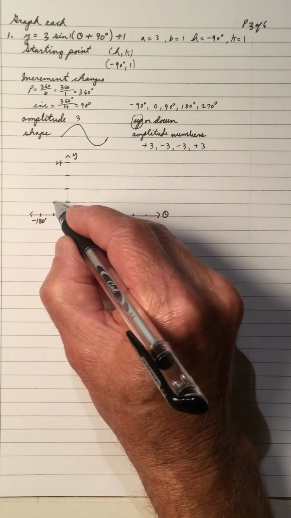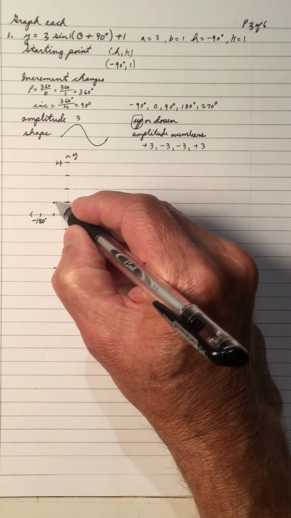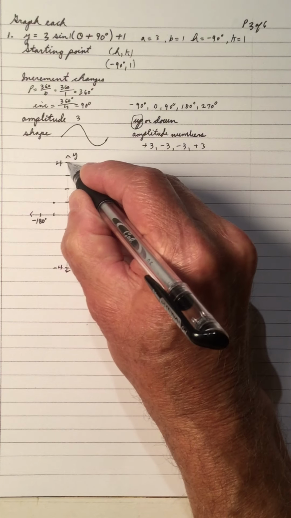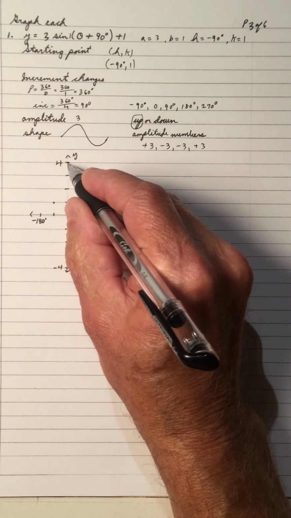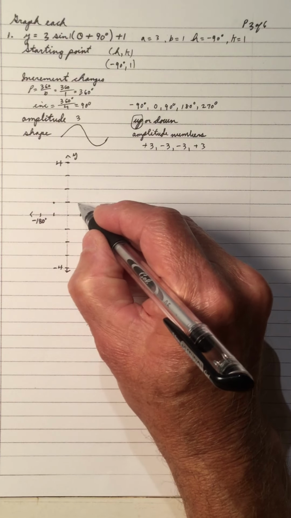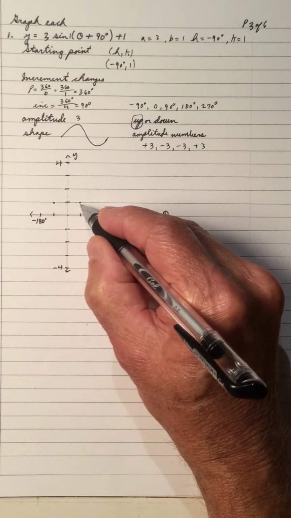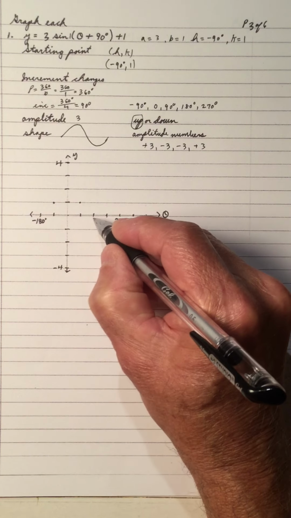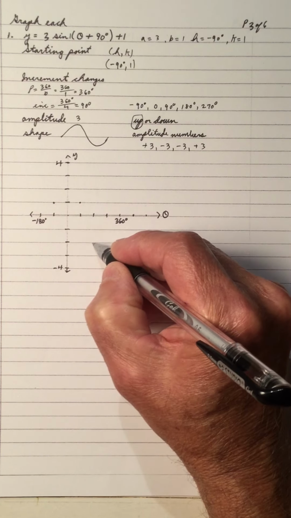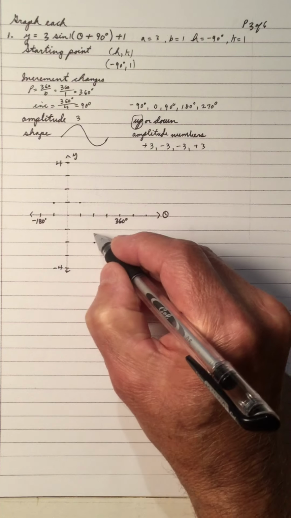So as I go to the right here, I leave here, and it says plus 3. So leave 1 at 0 and go to 3. And then it leaves and goes to a minus 3, comes down to here, comes down to a minus 3 again. 1, 2, 3. So there it is, right there. And there's a plus 3.